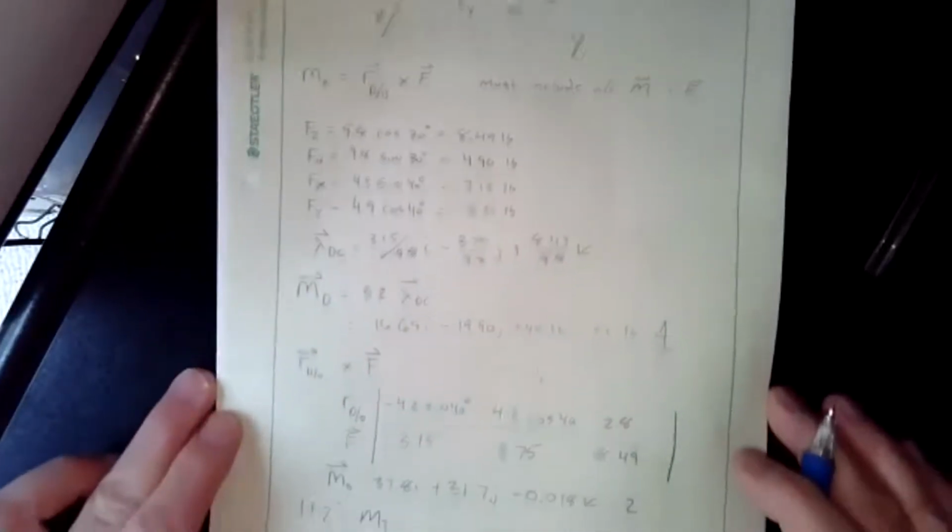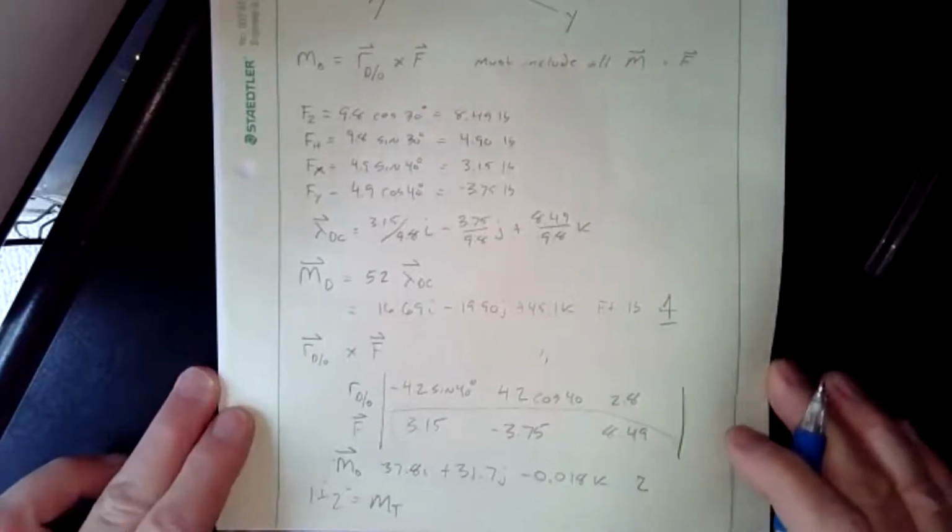Any other questions on this one? Yeah, when you were doing the cross product, you went from the new point to the old point, right?